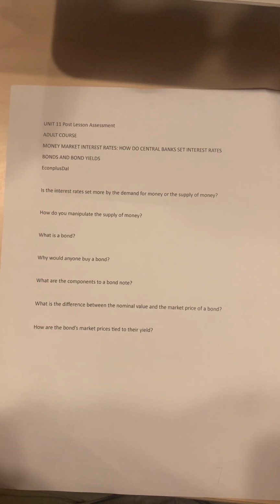So that actually then gets into the idea of what is the difference between a nominal value and the market price of a bond. So the nominal value is the true worth of the bond when it was issued. What is it worth? The market price is what you actually buy it for on the secondary market. In other words, the price that the market sets for the bond.